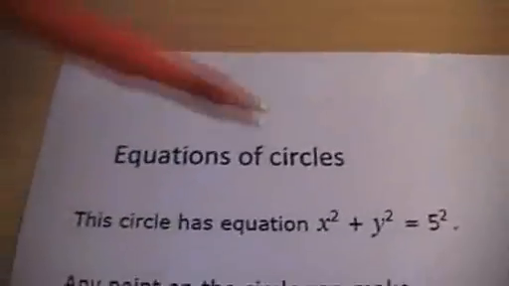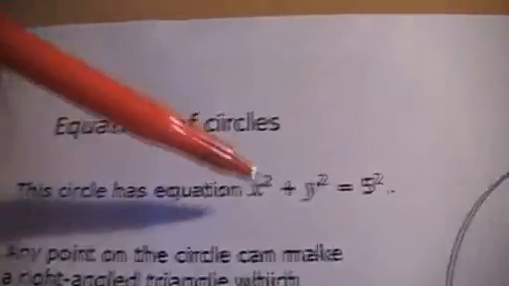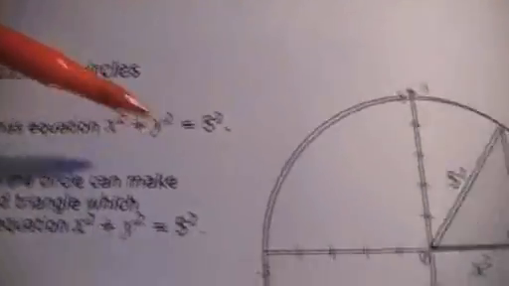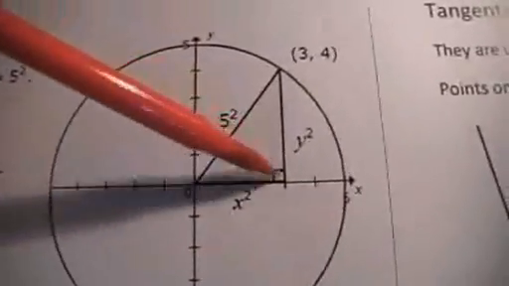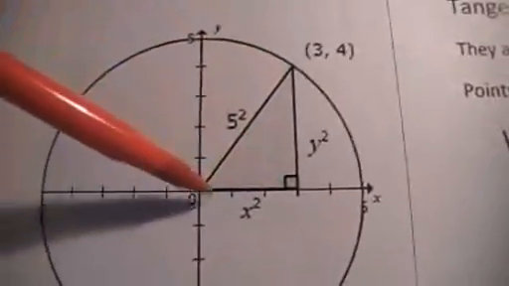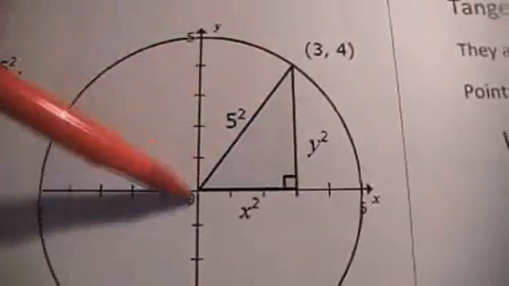So it's quite quick, just a couple of things in this really. Equations of circles is one. Now, this circle has equation x squared plus y squared equals 5 squared. Nice. Look at what they've done. They've used Pythagoras. We know that this length squared plus this length squared equals this length squared.